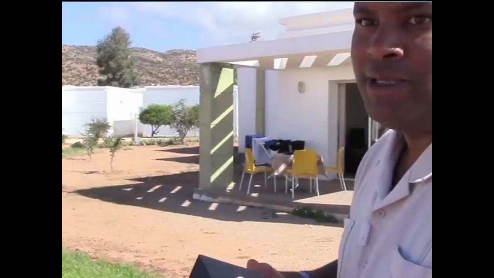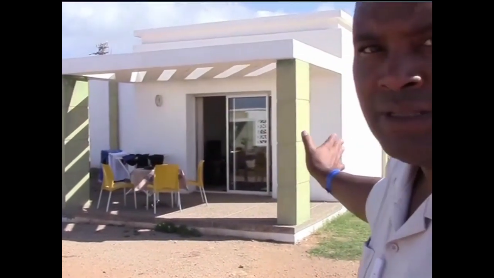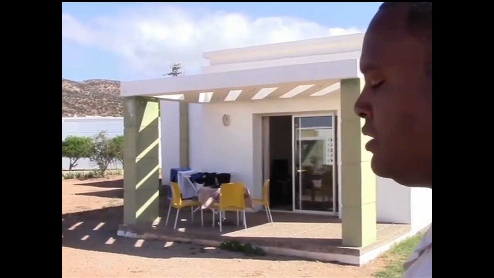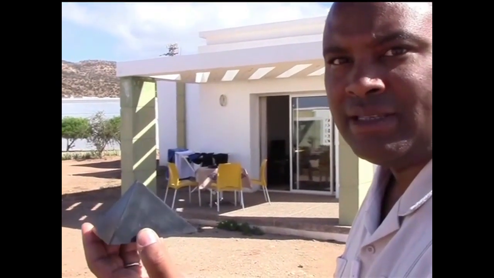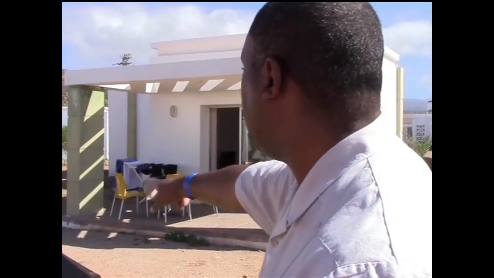Okay, so what we see here is a home that's approximately 1,000 square foot. And what you're going to want to do is take each one of the 4 pyramids and place them around the edge of your home.